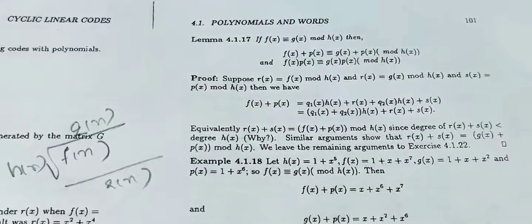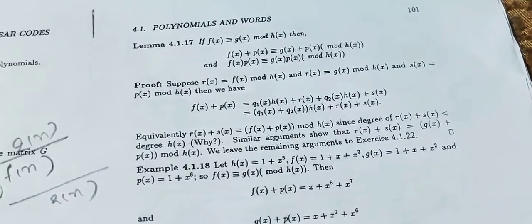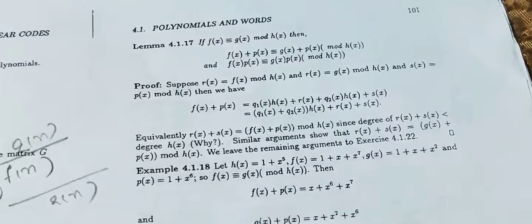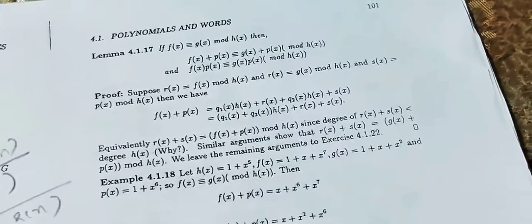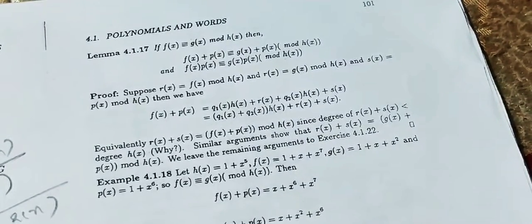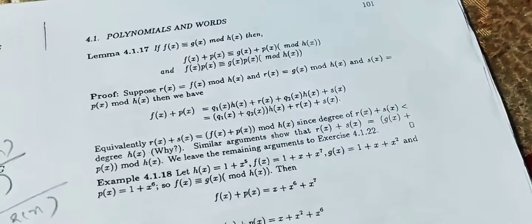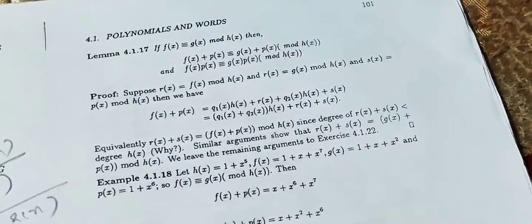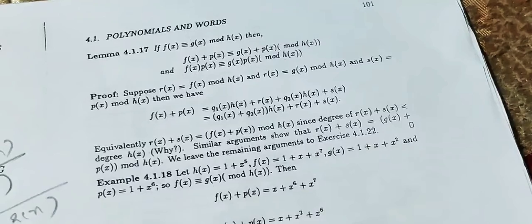Okay, that means here f of x is congruent to g of x mod h of x means what? f of x and g of x have the same remainder, say r of x. Okay, so that means r of x is congruent to f of x mod h of x and r of x is congruent to g of x mod h of x. So some s of x. So p of x is congruent to s of x mod h of x. Then f of x plus p of x, what is f of x? f of x means q1 of x into h of x plus r of x by the division algorithm, and p of x is q2 of x into h of x plus s of x.